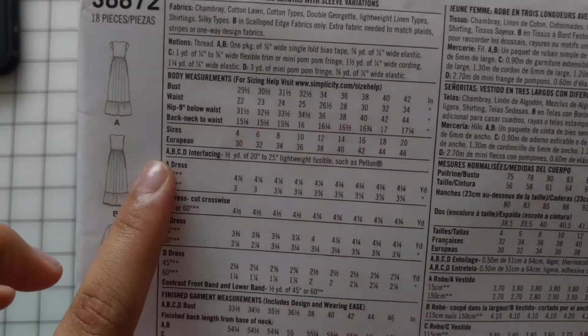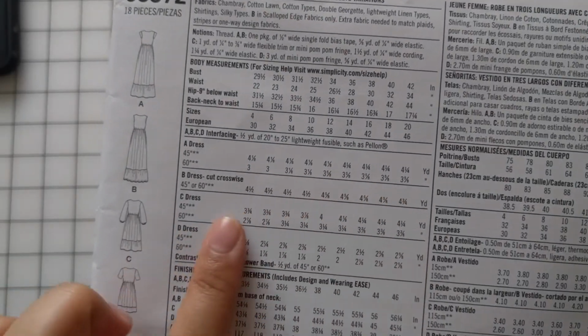Hi, my name is Asia, and in today's video I'm going to show you how to read a sewing pattern.